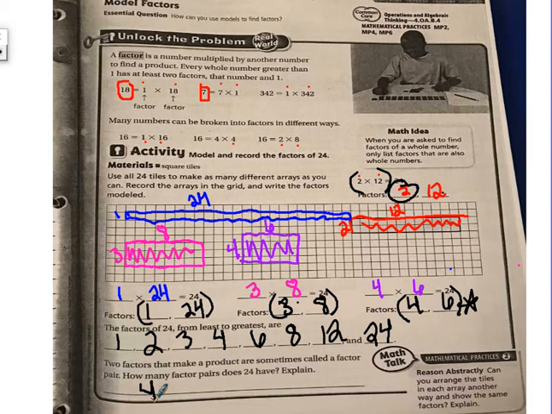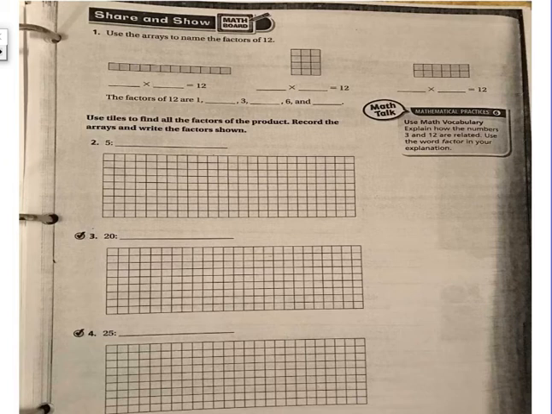Okay, so you don't have to explain there. I just put how many factor pairs that we have, which was 4. Alright, so let's go on to the next page. Use the arrays to name the factors of 12.